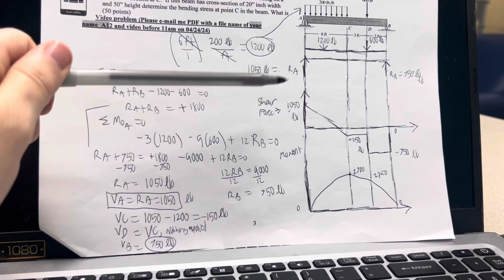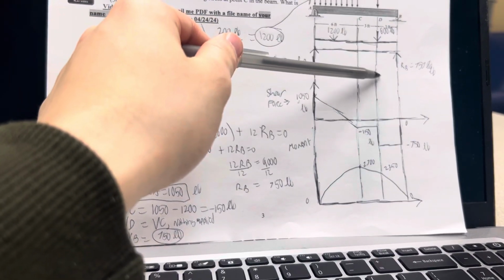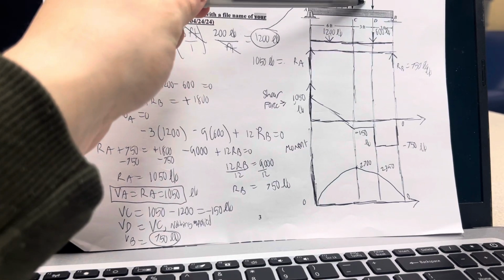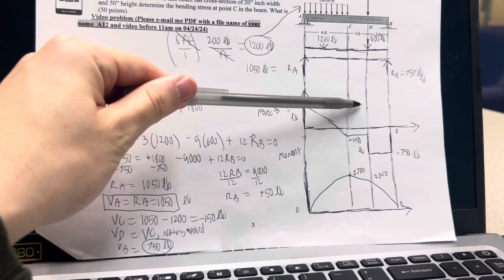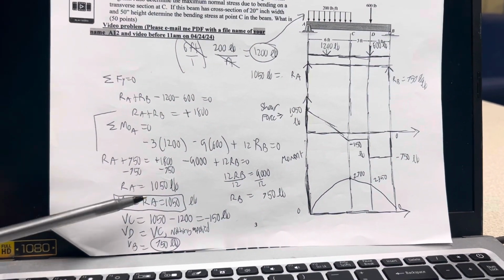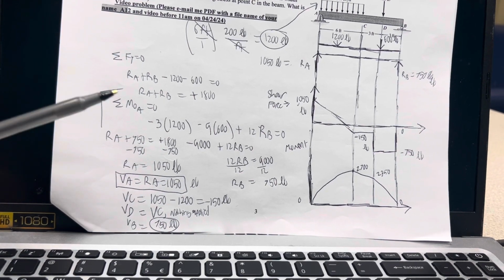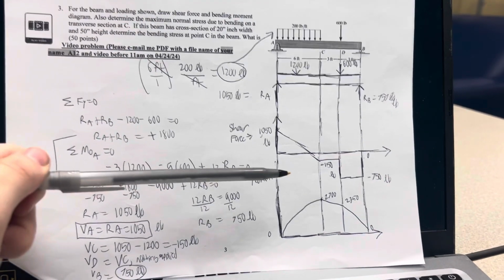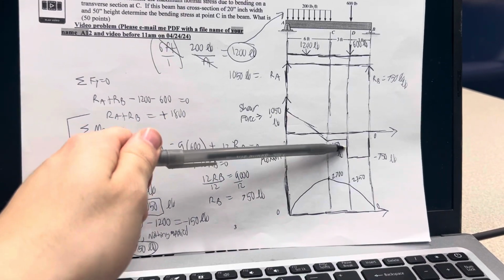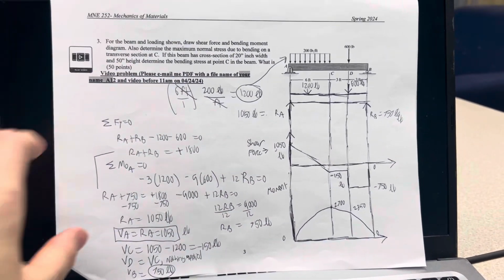And then nothing's being applied from C to D because the 600 is right on D, so it stays constant until D, at which point it goes to the already found value of 750. So that jumps to 750, and then it goes to 0. And then let me just flip it here.